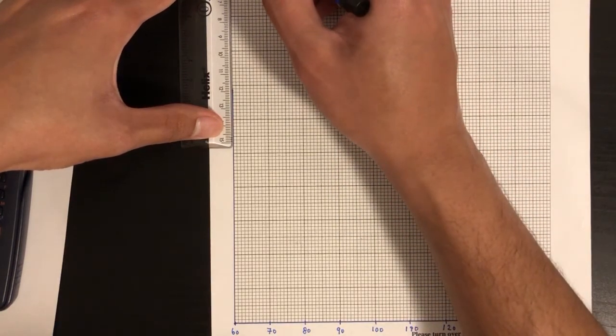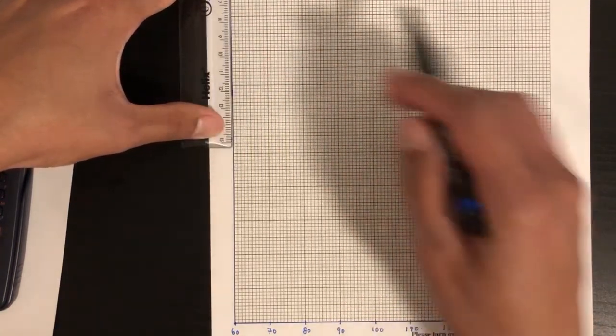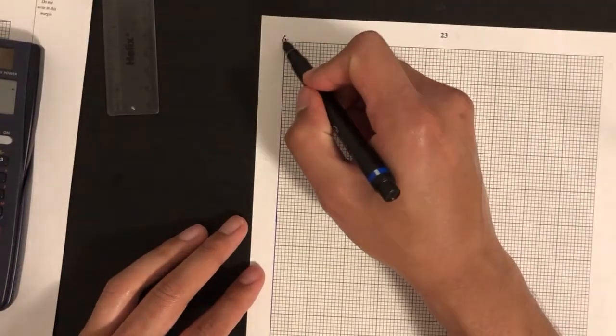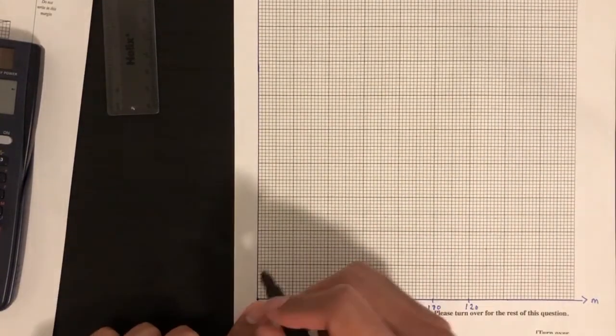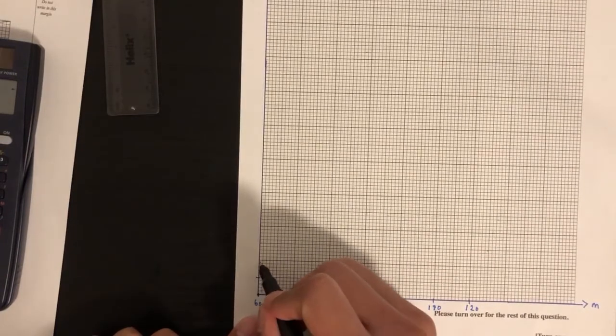This one is the number of students. We call it cumulative frequency. Now for each centimeter, it is 20.